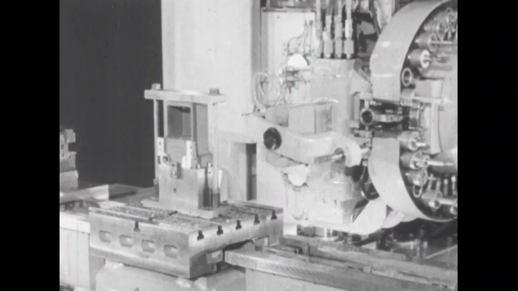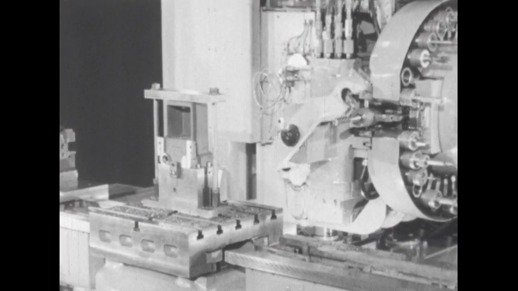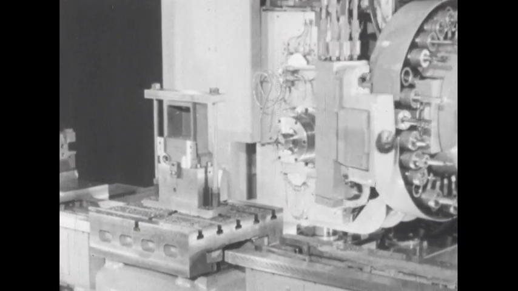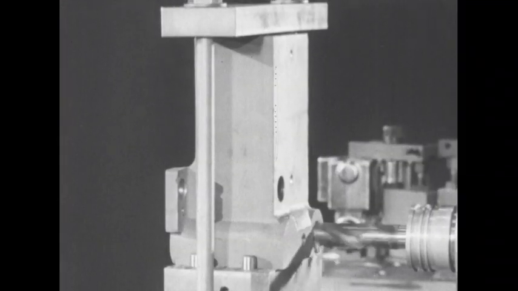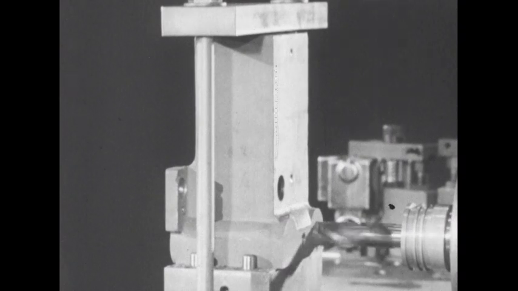As an example, this Kearney and Trecker Milwaukee-Matic machine in operation. It is a flexible machining center capable of milling, drilling, reaming, boring, and tapping.